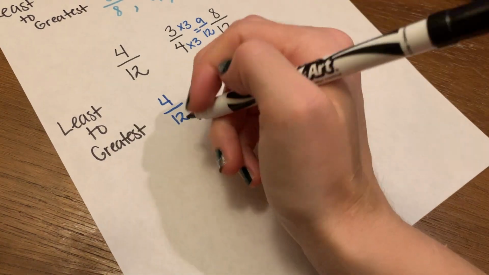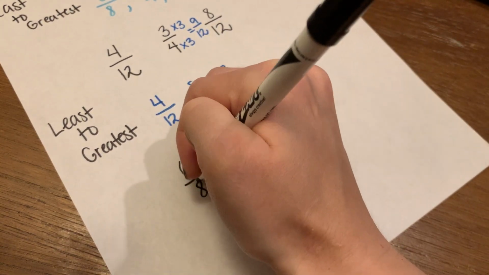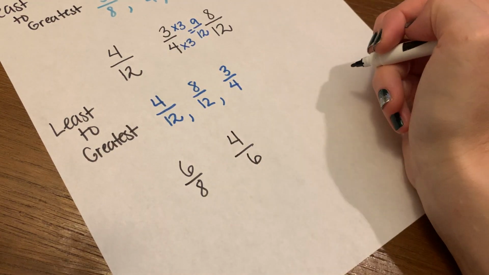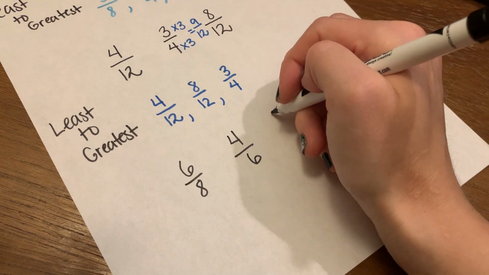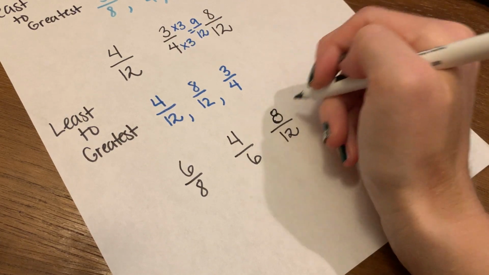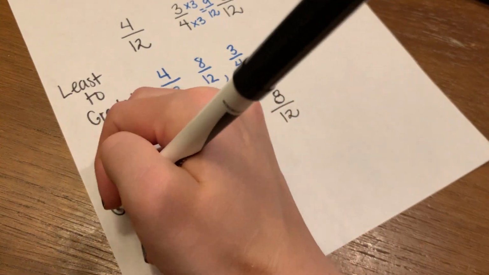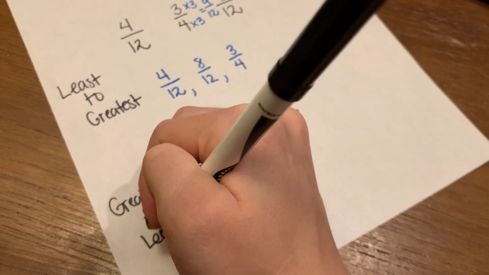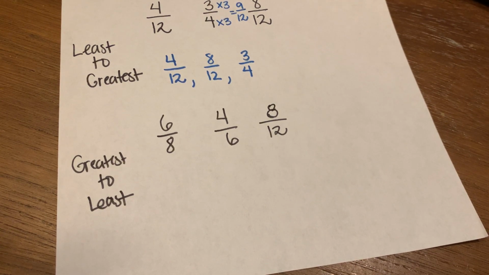All right, let's go ahead and pay attention to this set of numbers. I have 6/8, 4/6, and 8/12. And I want you to order these from greatest to least. I want you to see what you can do with that on your own. Go ahead and try that one on your own.